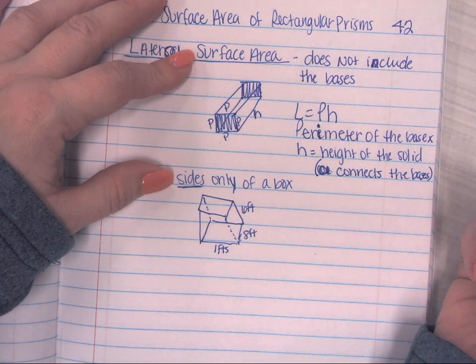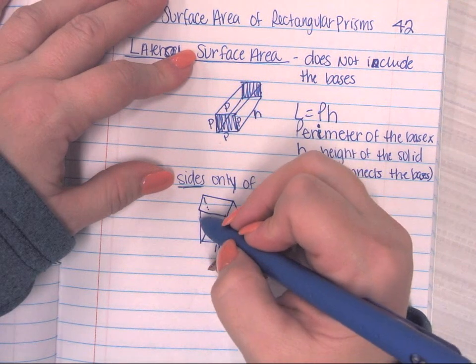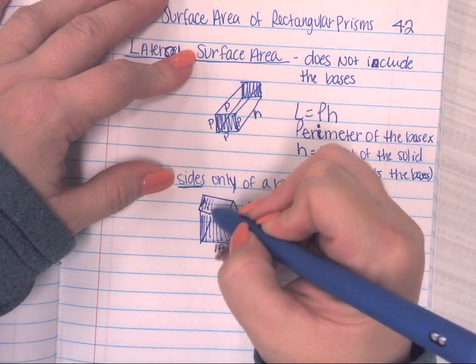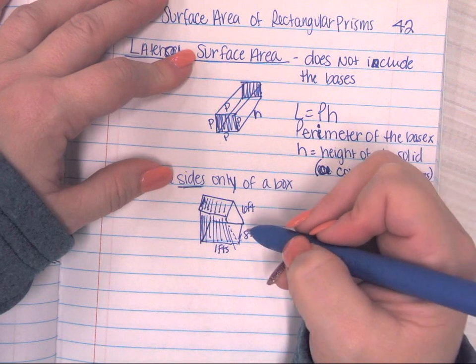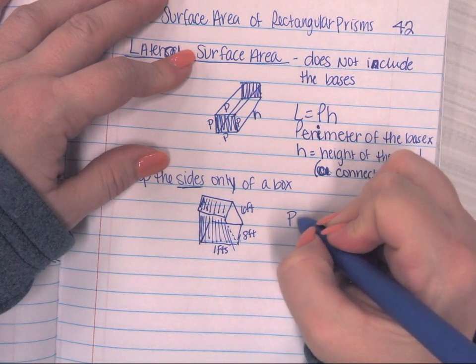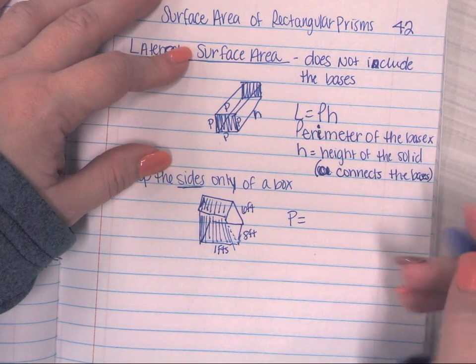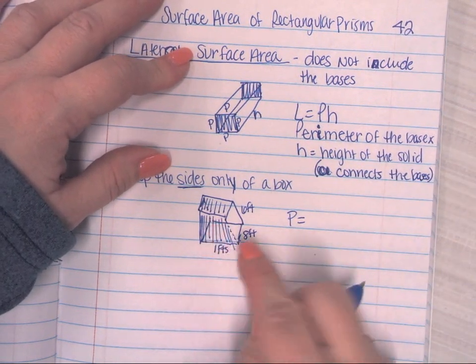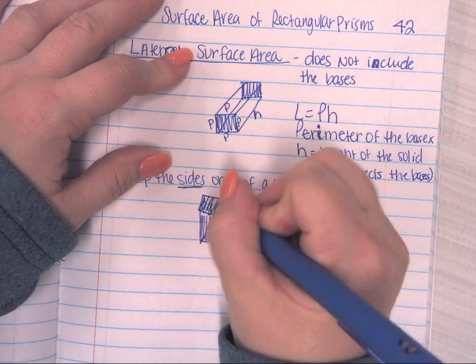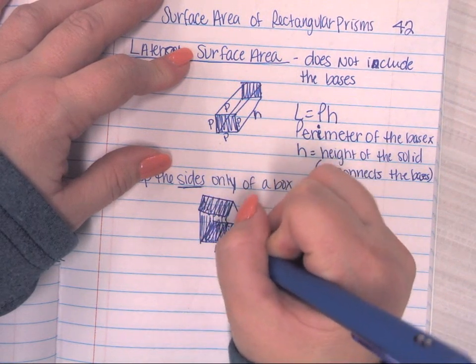Our bases are the top and the bottom. So to figure out the perimeter, we're going to add all the sides of this bottom spot right here with the top spot right here.